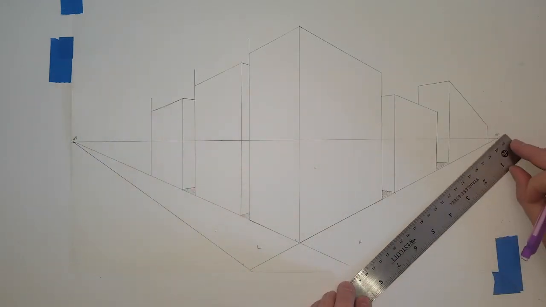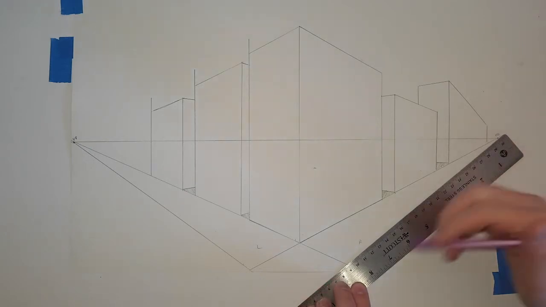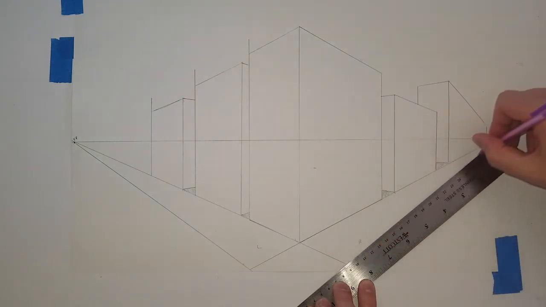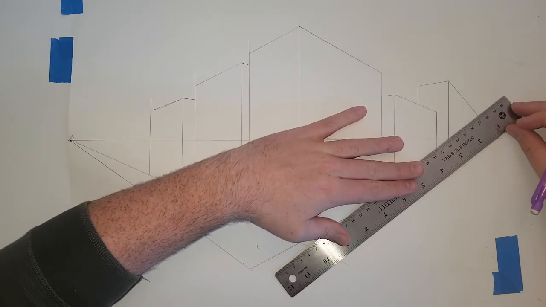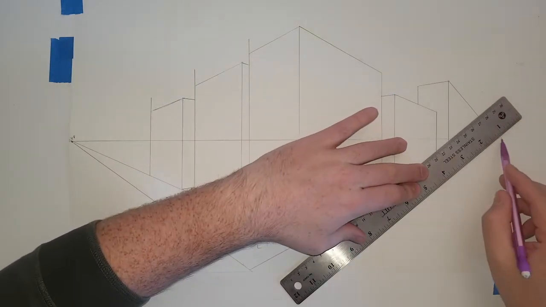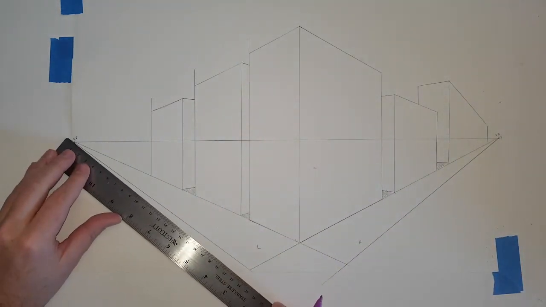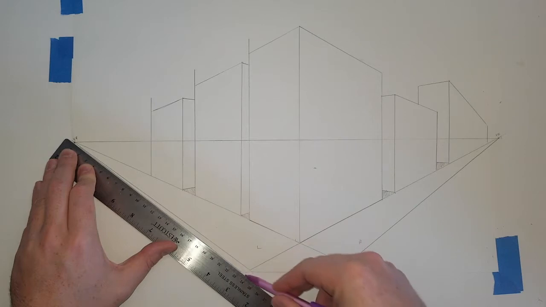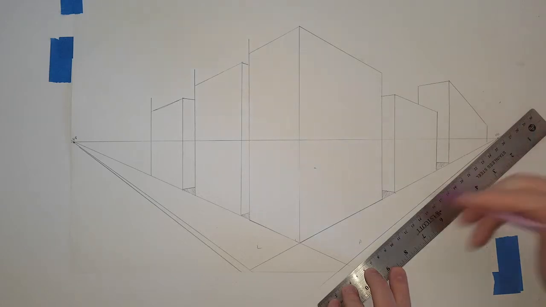So we're just going to use those intersecting lines there. There we go. Same thing we want to do for the sidewalk step up as well. Give it a little depth to make the sidewalk feel three-dimensional as well.